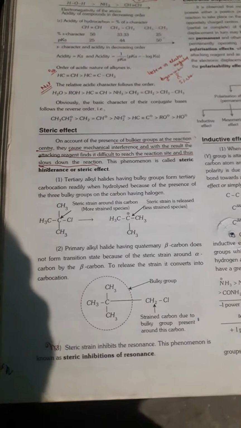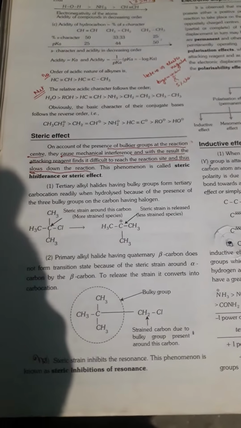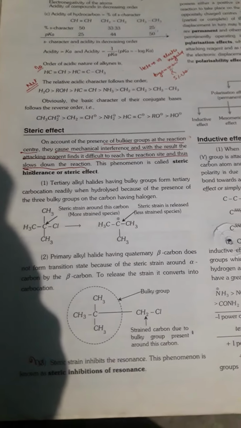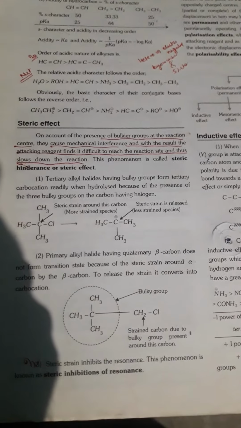So hello friends, it is my fourth lecture. Before this lecture, I described the application of hybridization. There are several types of applications of hybridization, which I have already discussed. Today we will discuss the steric effect.